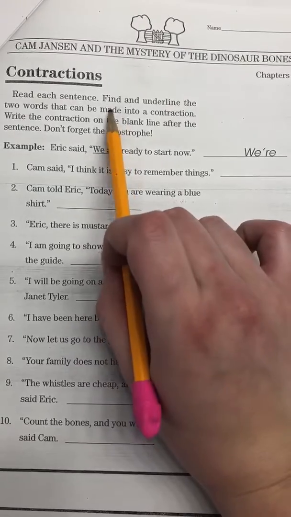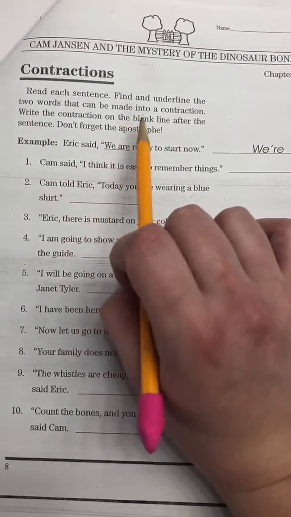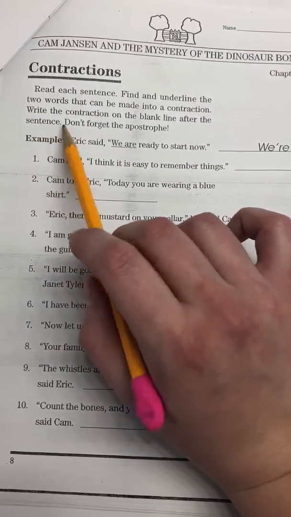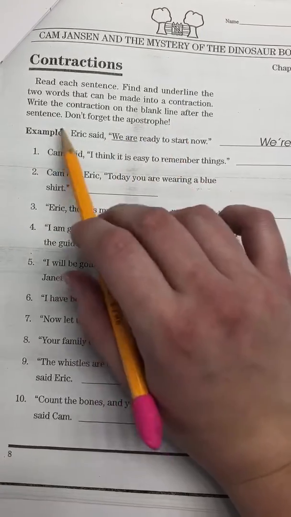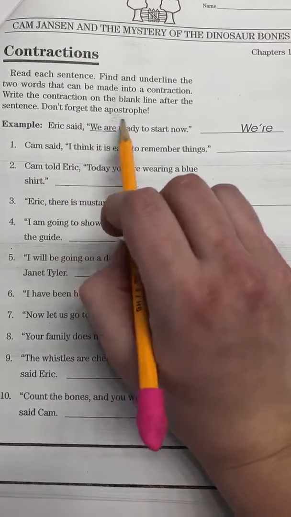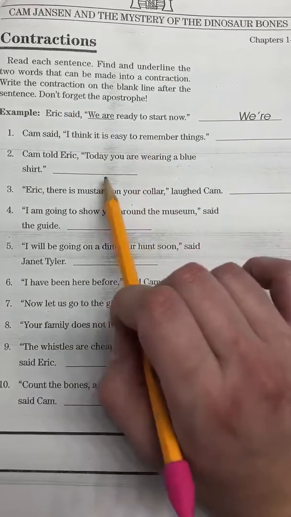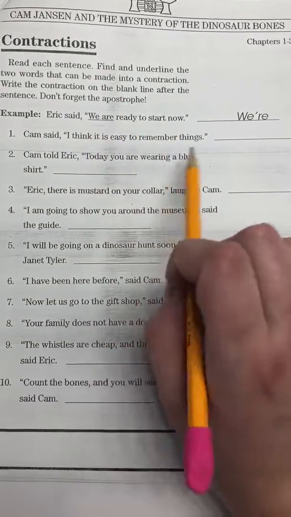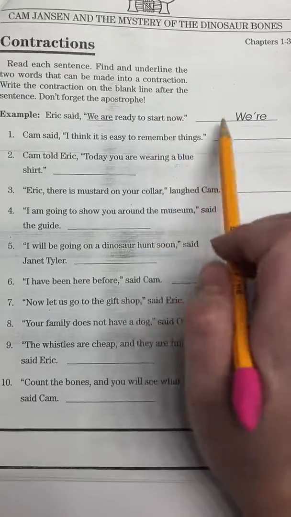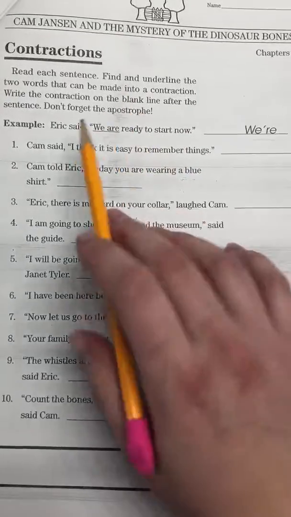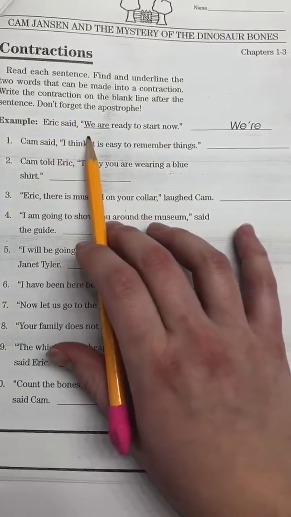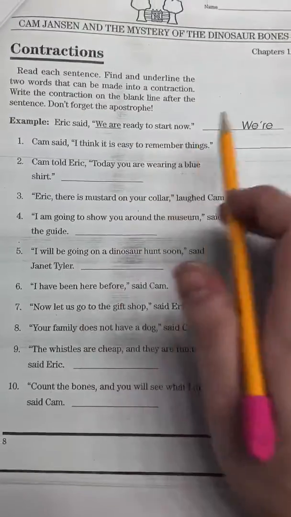Read each sentence. Find and underline the 2 words that can be made into a contraction. Write the contraction on the blank line after the sentence. Don't forget the apostrophe. Eric said, we are ready to start now. We and are make the contraction we're. Let's go back and plug it back in to make sure it makes sense. Eric said, we're ready to start now.